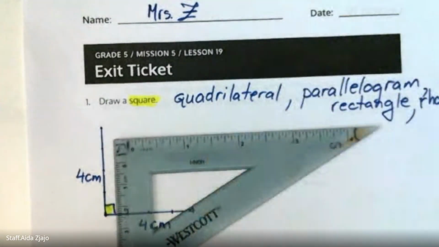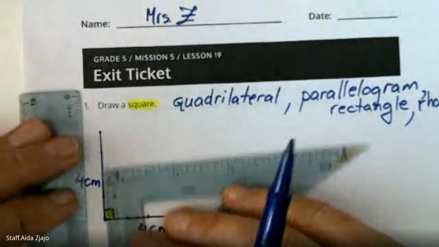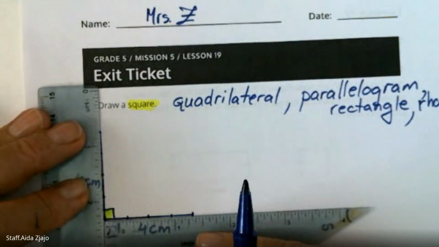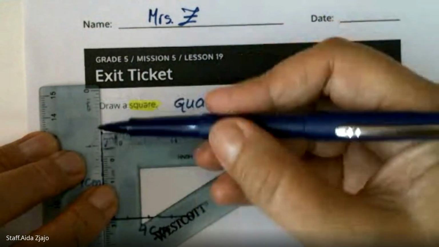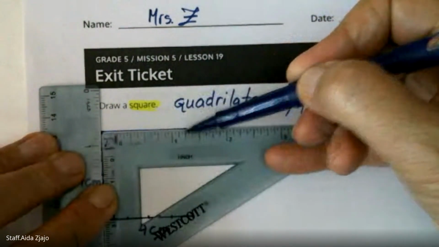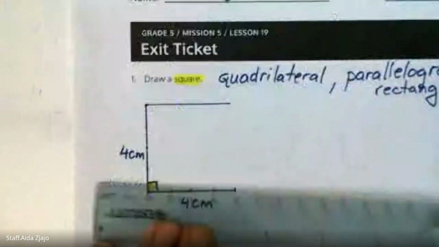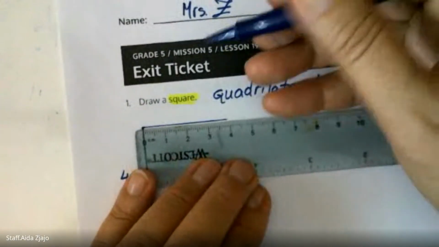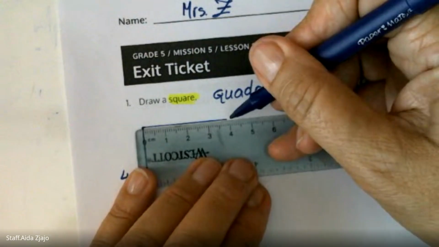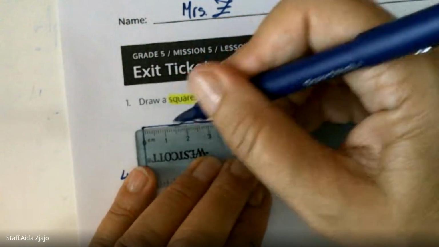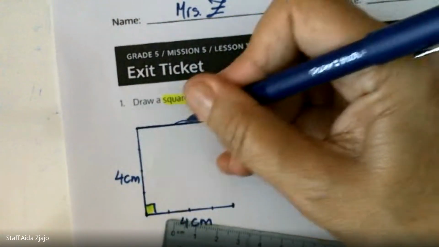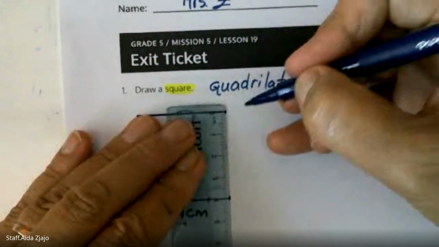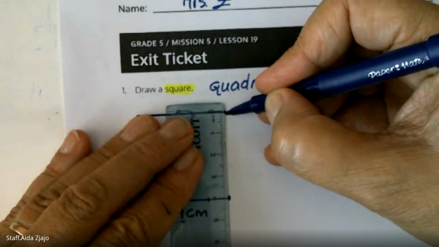So if I have one right angle and 2 congruent sides, I can only create a square. That is what I'm going to do.